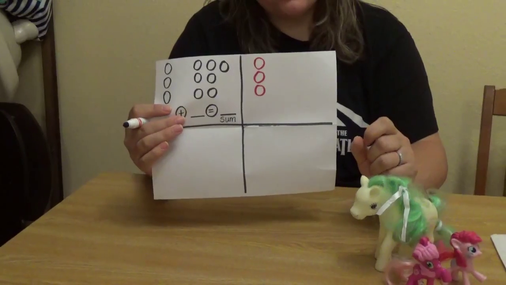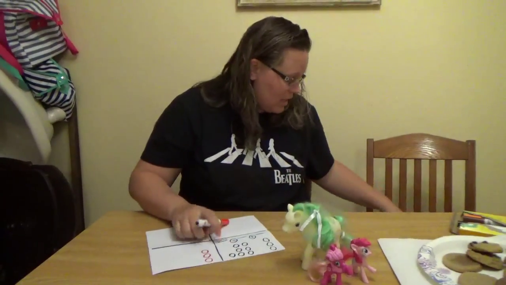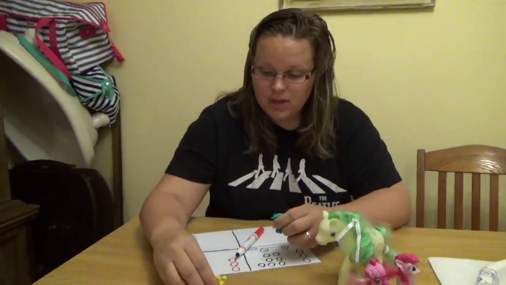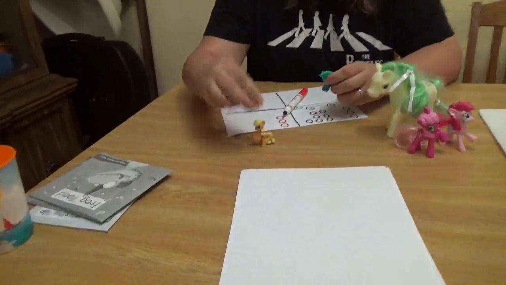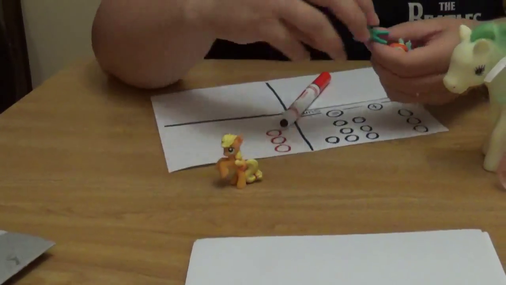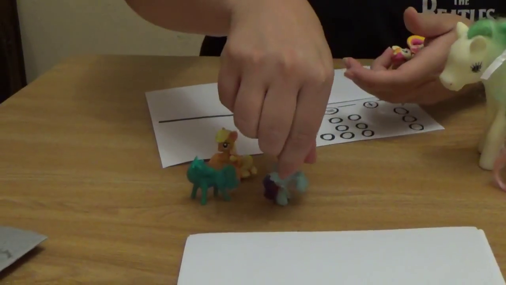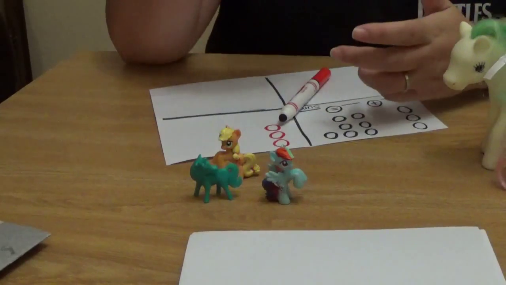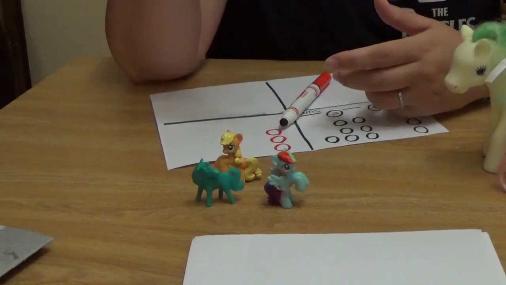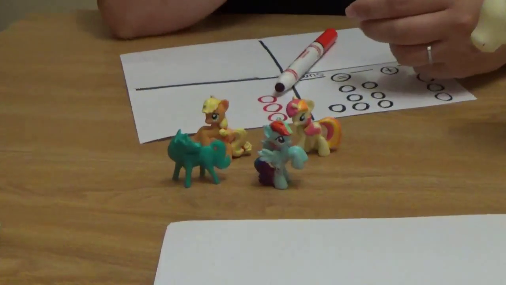These are not Hannah's favorite. Hannah's favorite are the little ponies. And they are the ponies that come from blind bags. So, who's this one? Applejack. This one's just a unicorn. She likes that. Rainbow Dash. And this one has an ice cream cone on it. Do we know who this one is? No, I don't know who that one is.